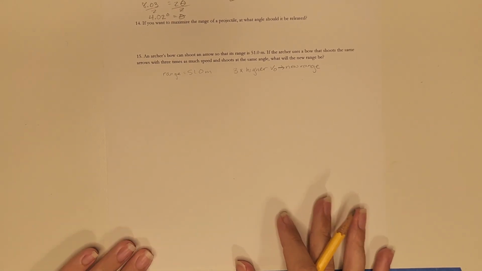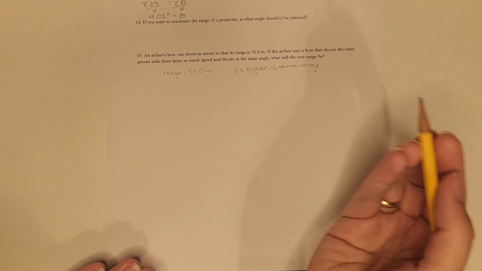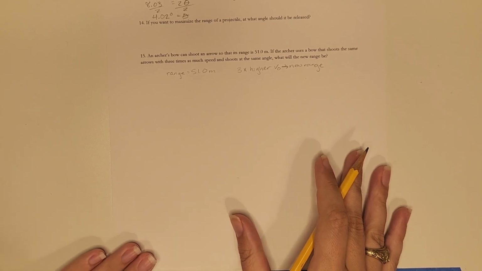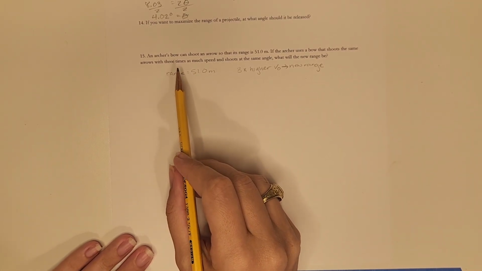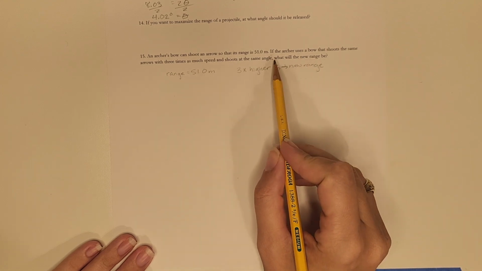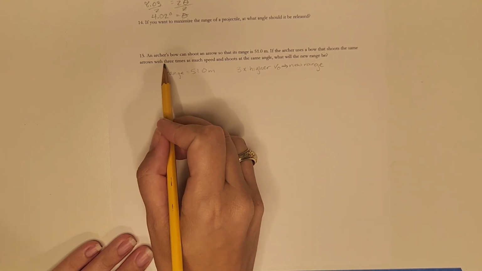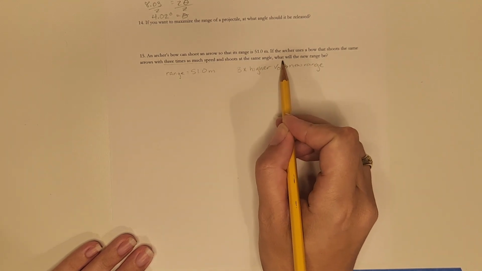We're not given a lot of information here, and we really don't need a lot, because we're given 3 times this much speed, and what will the new range be?